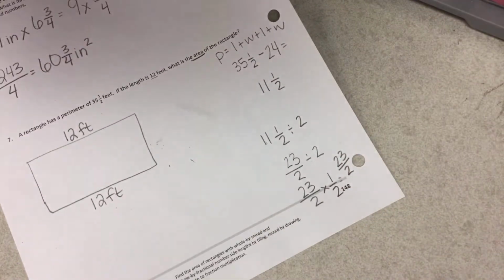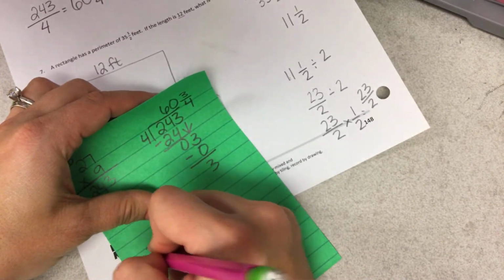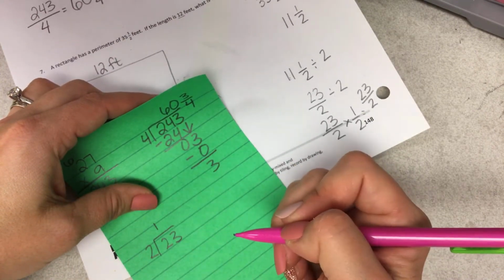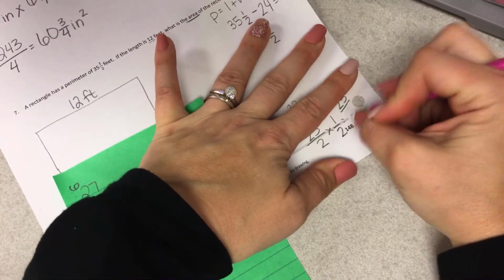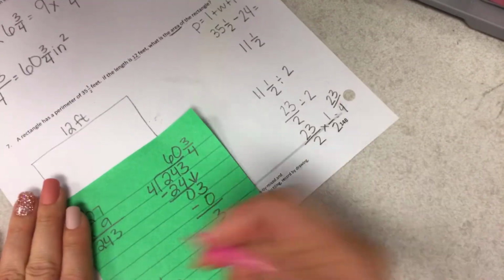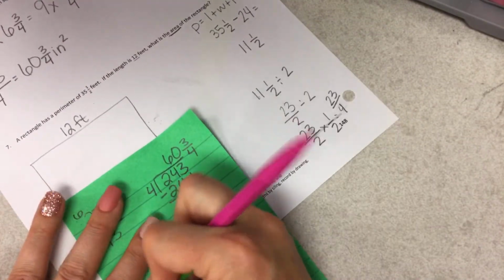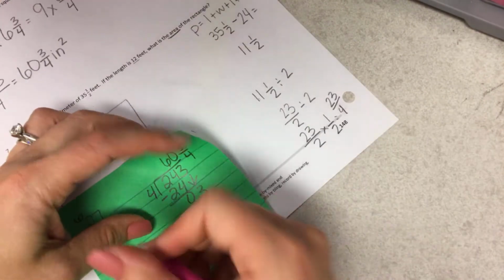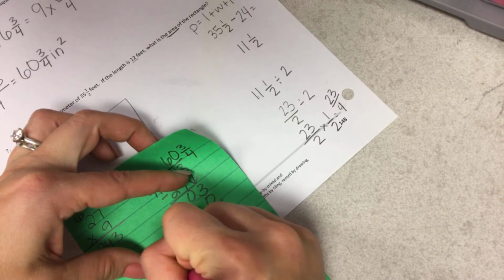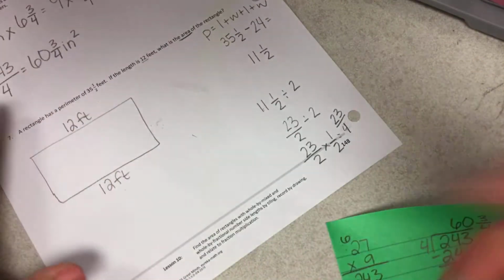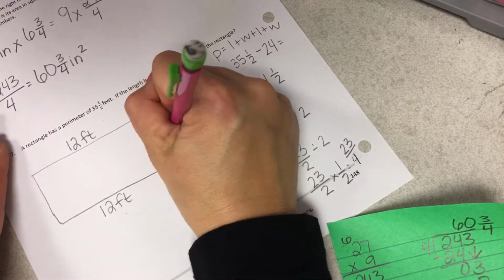So I've got to figure out 23 divided by 4, sorry, because 2 times 2 is 4. Whew, caught that one. 4 goes into 23 5 times, with 3 left over. Okay, so that means that each side is 5 3/4.